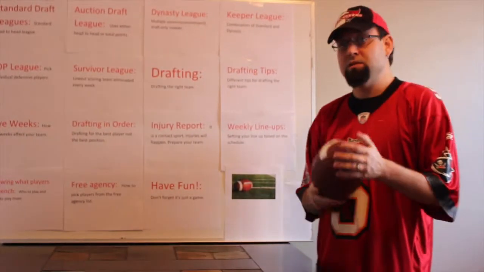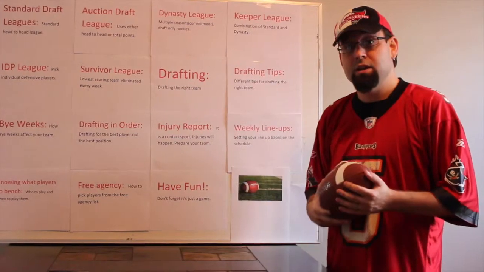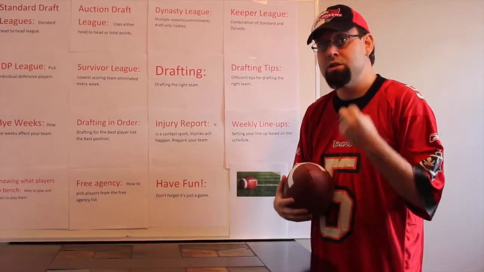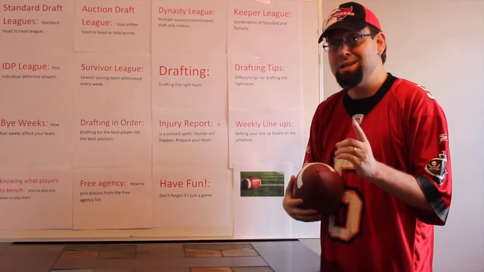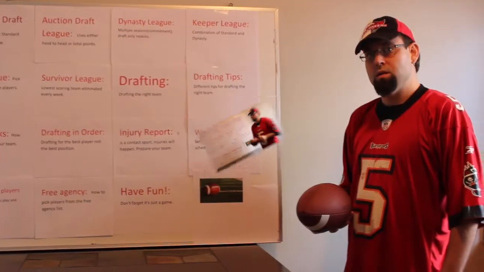Drafting. Now we'll be telling you how to draft the proper team. Now in a Standard Draft League, you're going to have a quarterback position. You're going to have 2 wide receiver positions, 2 running back positions, 1 tight end, and 1 flex position, along with a kicker and a defense.